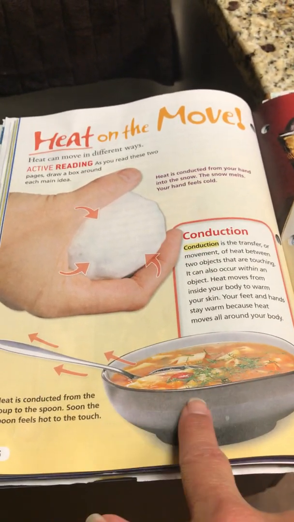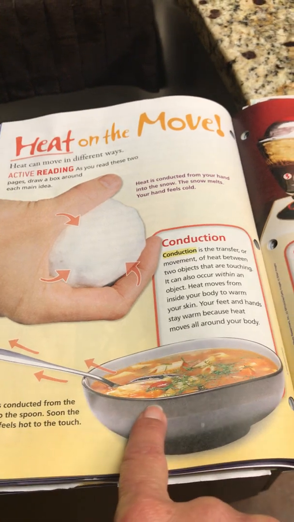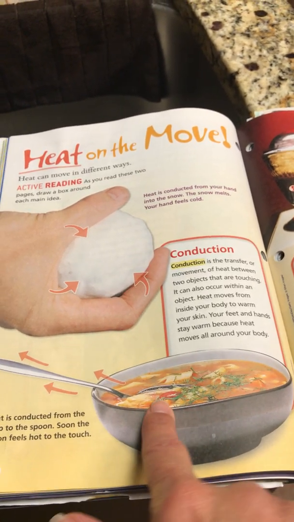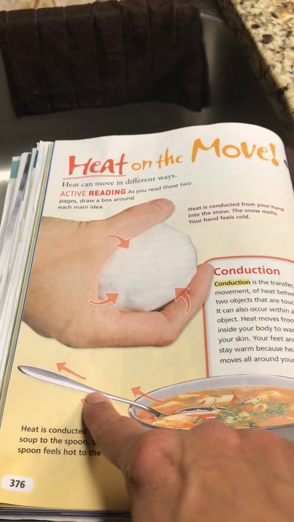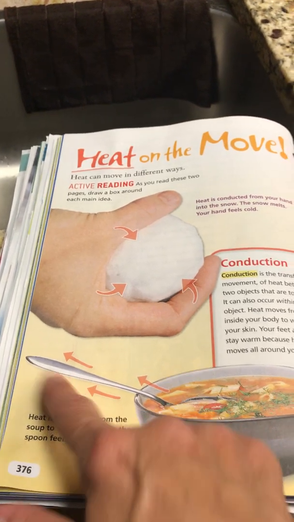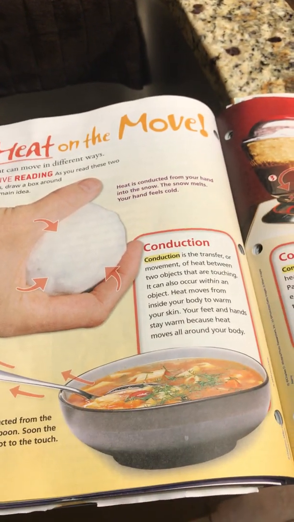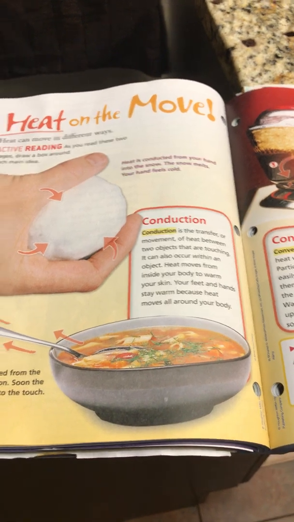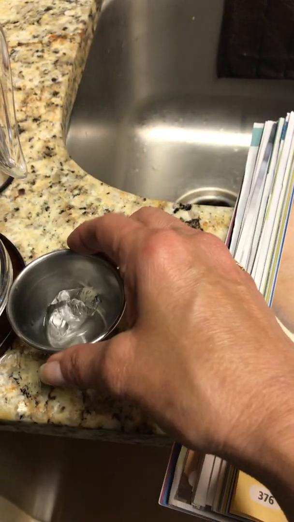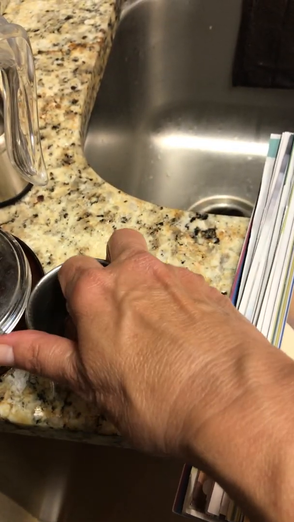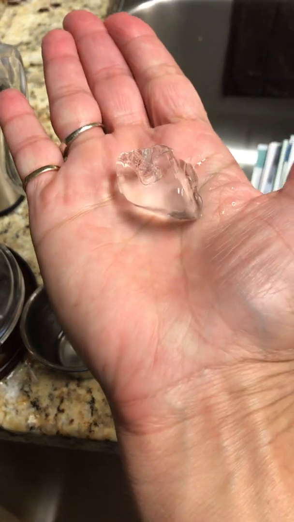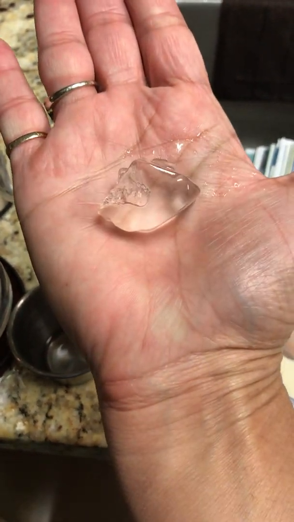Here you have warm soup, and because the spoon is touching the warm soup, it's going to transfer its heat to the handle of the spoon because they're touching. That's conduction. So let me show you an example here. Here's an ice cube. I'm going to take the ice cube and put it in my hand. The heat from my hand is going to start to melt the ice cube.